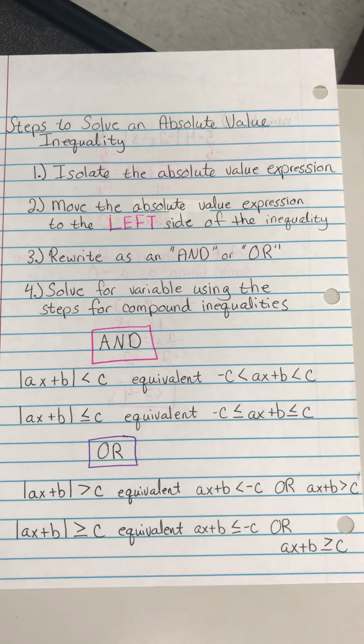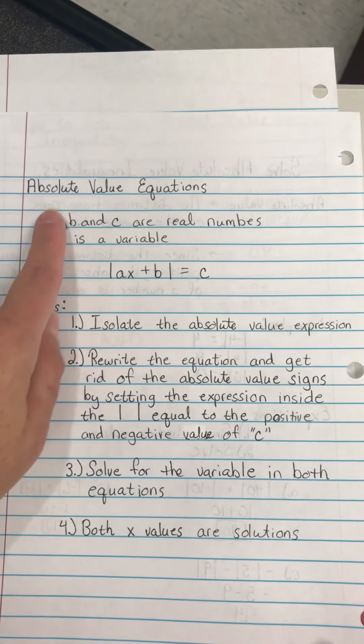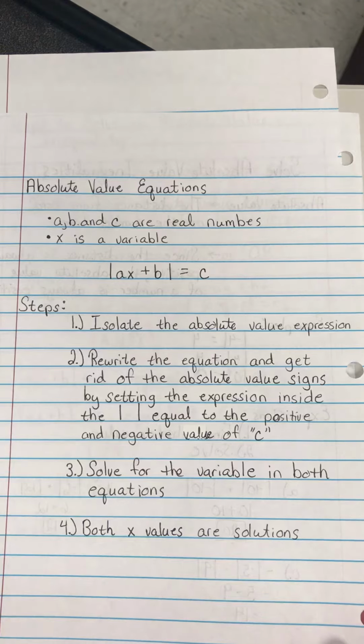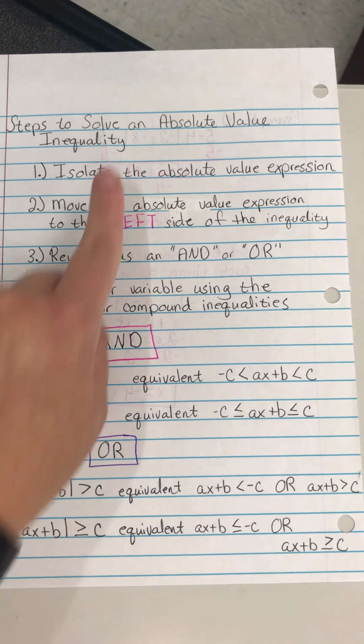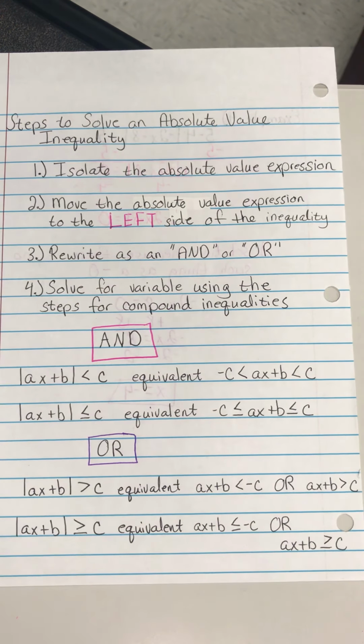All right, I'm going to assume we're all back here. Steps to solve an absolute value inequality. Number 1, isolate the absolute value expression. We know how to do that. Number 2, move the absolute value expression to the left side of an inequality. Now remember, these are the rules for an inequality, not an equation. The rules that we were looking at earlier were for absolute value equations.